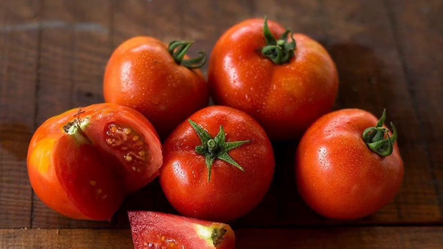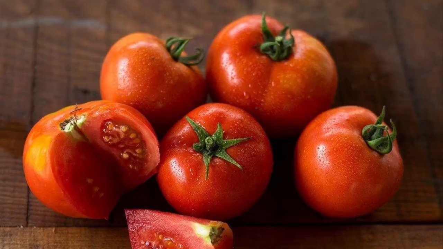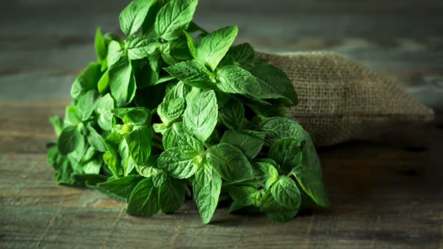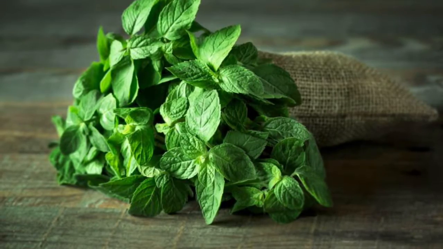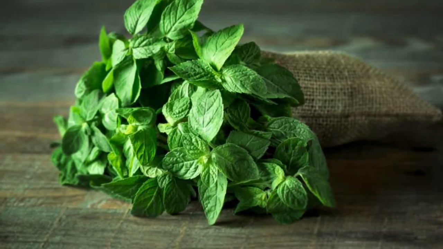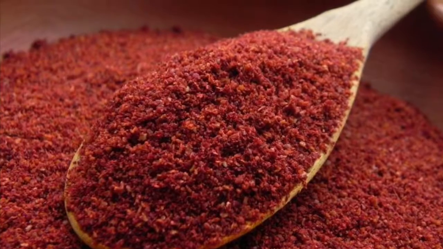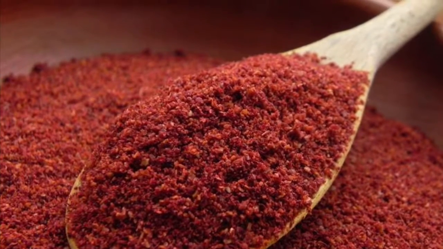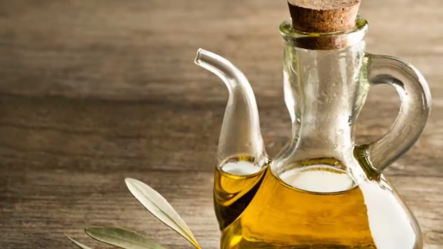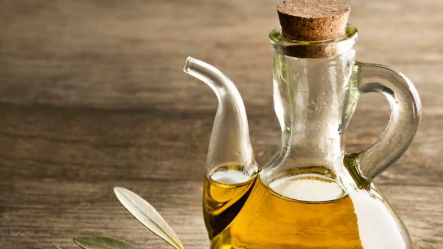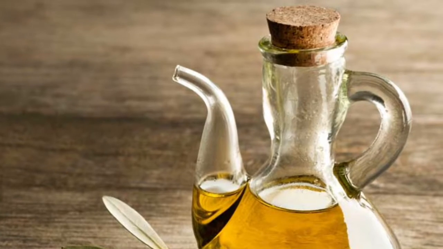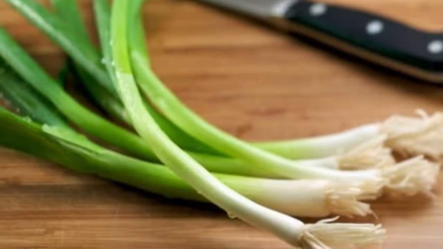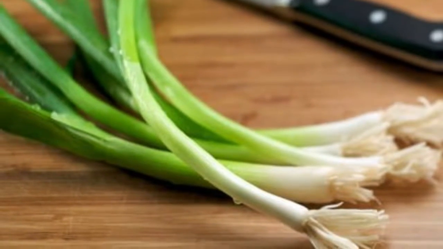You would also need some tomatoes. You could use cherry tomatoes as they're smaller and easier to cut, and mint. You could use fresh mint that has been chopped finely, or you could use dried mint. And as with the musakhan, sumac is also used in the topping of the salad with olive oil. And if you'd like, you can also add green onions or really any kind of onion, or you could completely omit the onion.